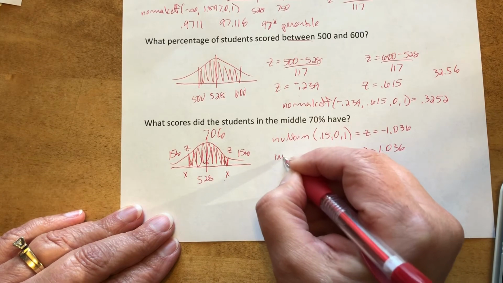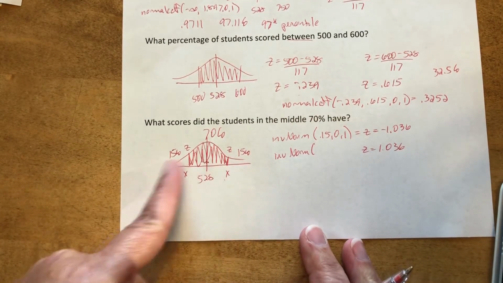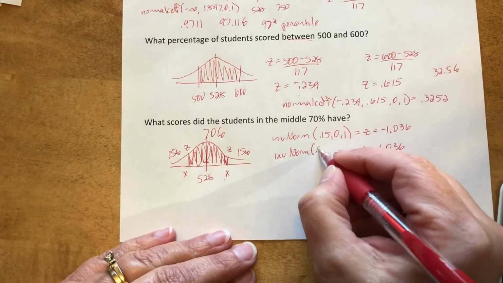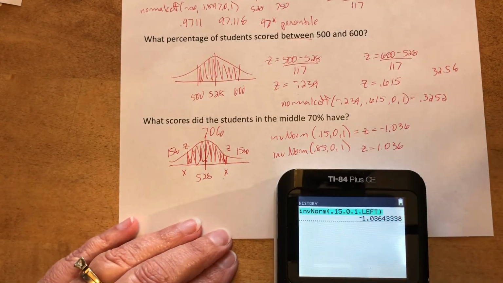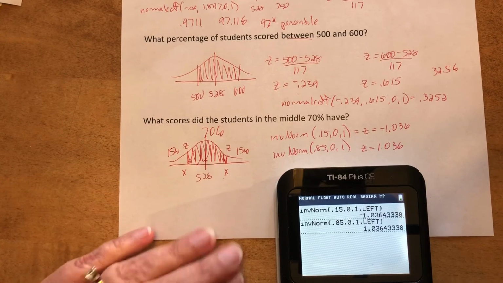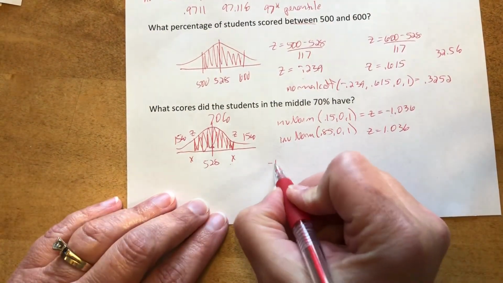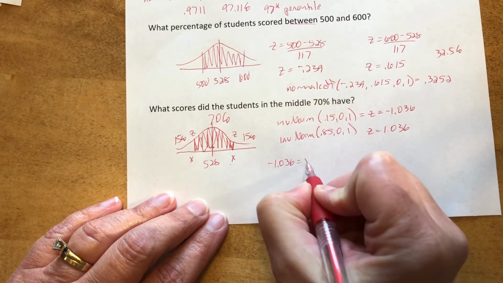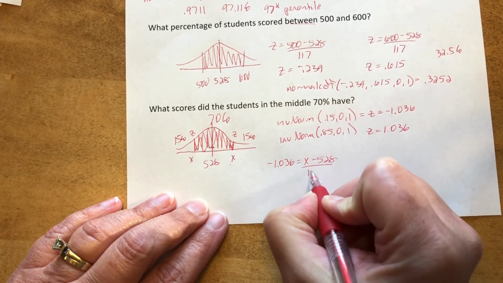And we can check that just so you can see it. The area from this point to the left is going to be 85, right? Let's just double check that in the calculator. I'm going to go back up here and just change this to 85. And so you can see how they're exact same z-score. They're equidistant from the mean. So now all I have to do is figure out what observation is associated with those two z-scores.